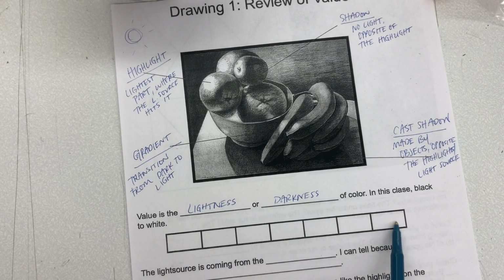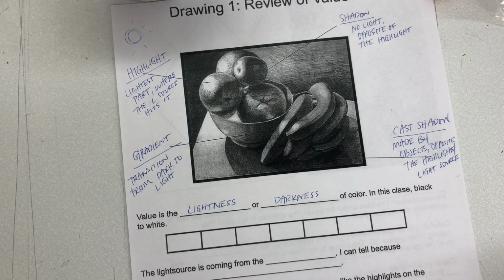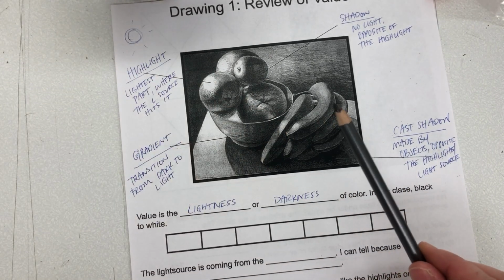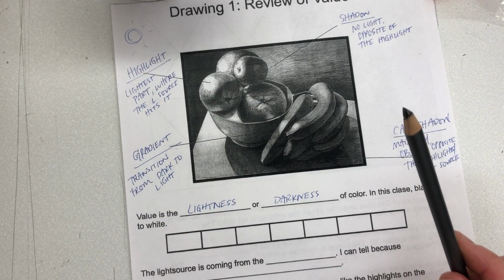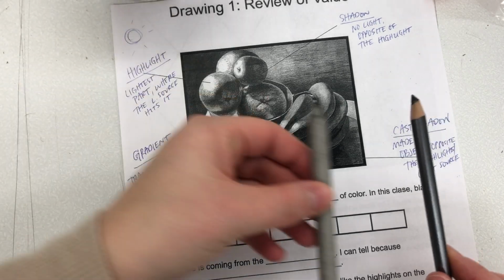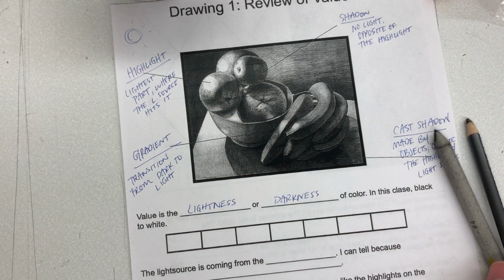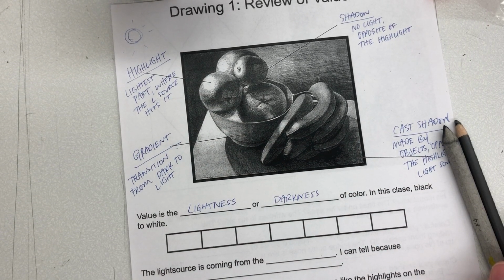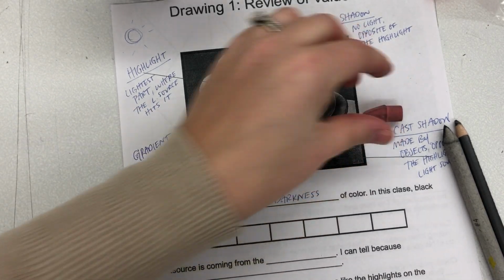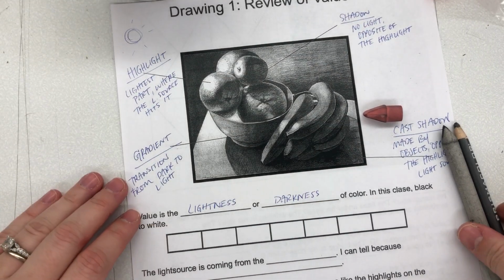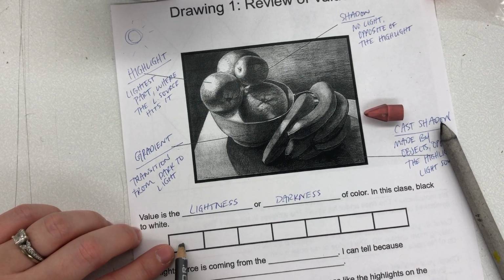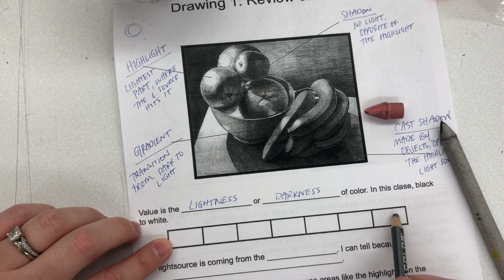All right, let's do a little value scale here. So you're going to need your ebony pencil, you're going to need your blending tool, and you're probably going to need an eraser. All right, so we have black to white here.